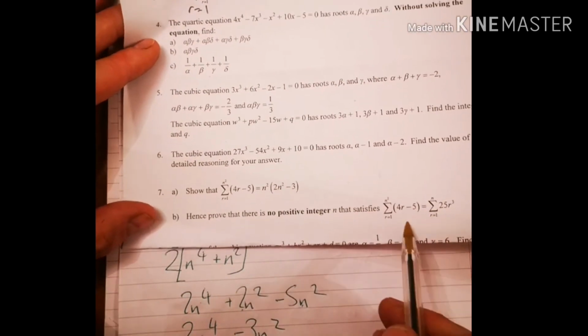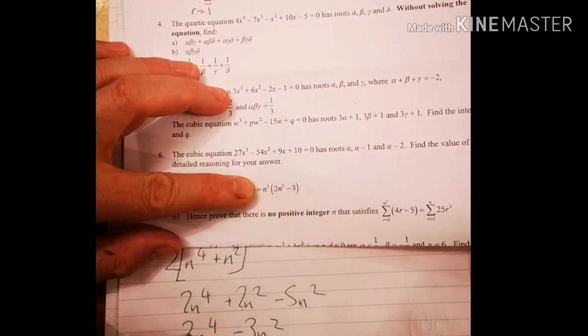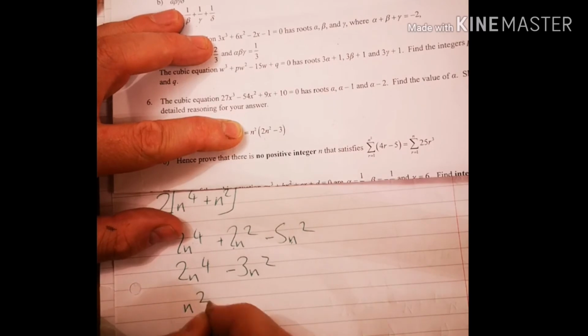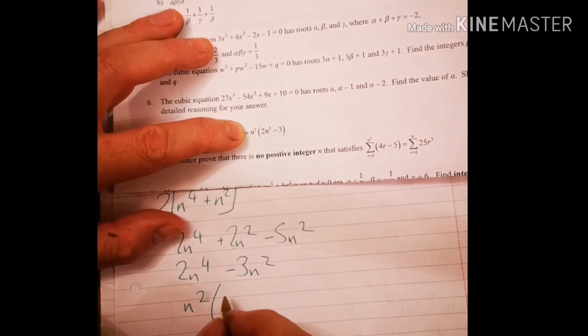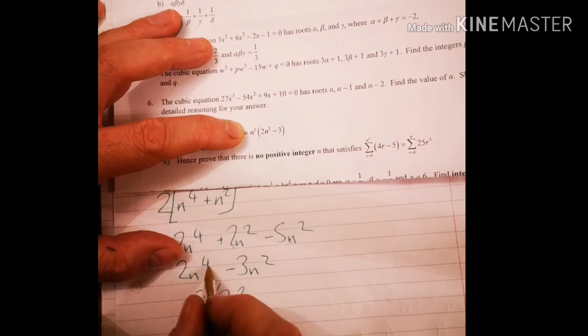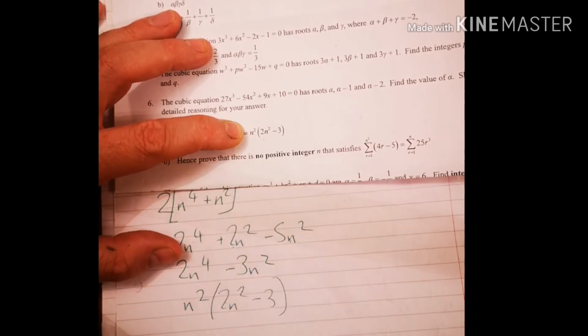If we remind ourselves of the question, it was this one here. They look similar, but this one here has obviously factored n squared out, which I can do. So I'm going to factorise n squared out, and I'm going to call that 2n squared, because n squared times 2n squared is 2n to the power of 4, minus 3, which is perfect.